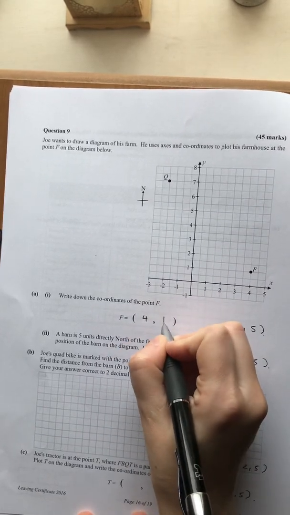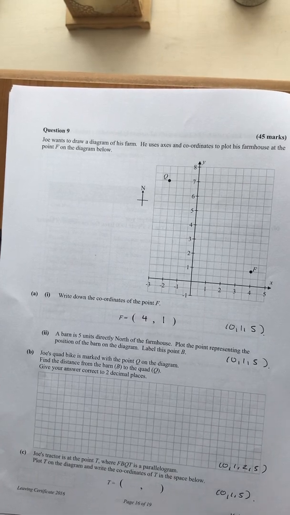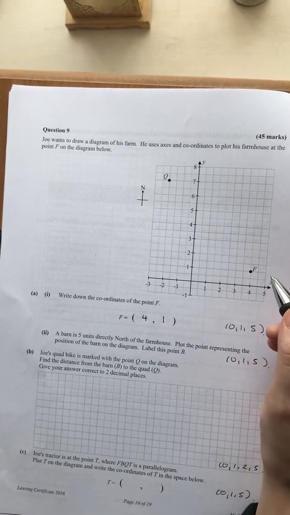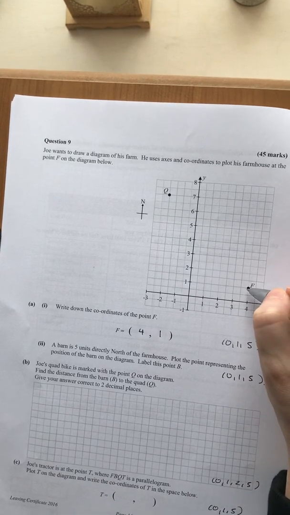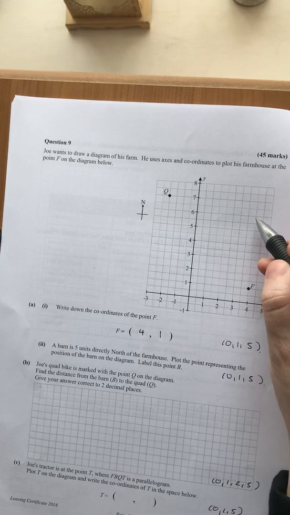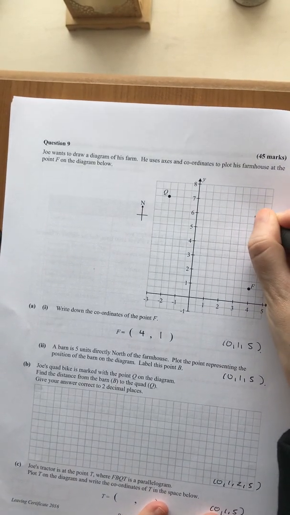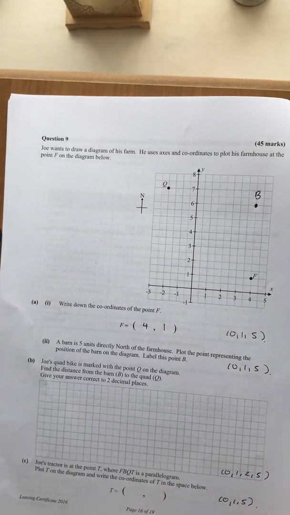So that's 4, 1. A barn is 5 units directly north of the farmhouse. Plot the point representing the position of the barn on the diagram. Label this B. So it's 5 units, not 5 boxes. So you need to go from 1 all the way to 6 because you're going up 5 units. And they want you to label that as B.